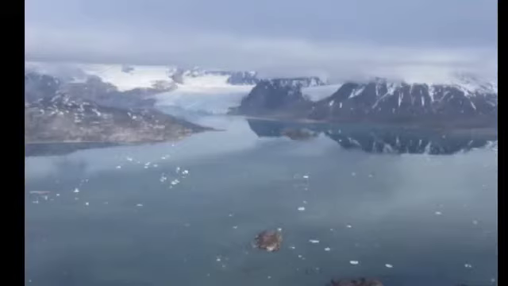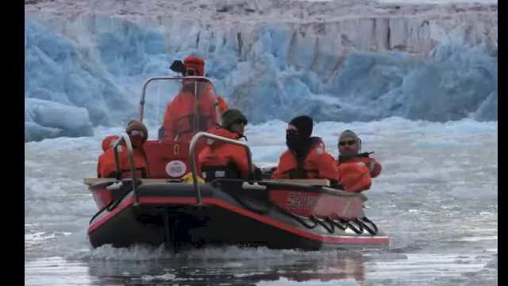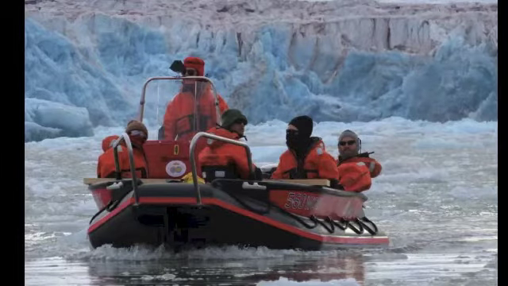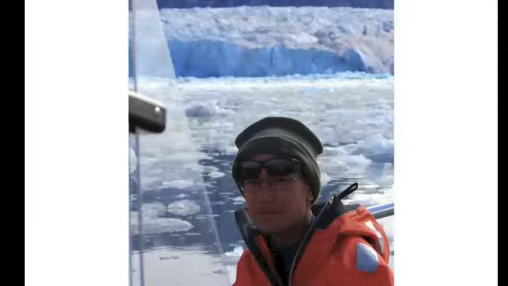the fjord. Working from small boats right next to Kronebreen Glacier, they measure properties of the water and how it is changing. Ryan Pelle from the University of Massachusetts is working with an instrument known as a CTD to measure properties of the ocean water.